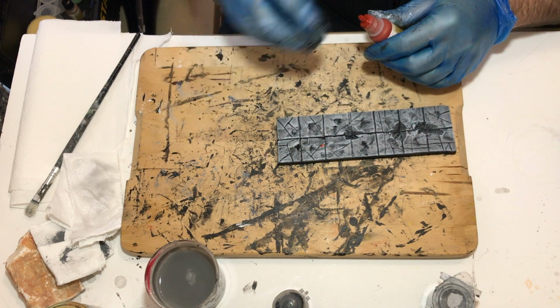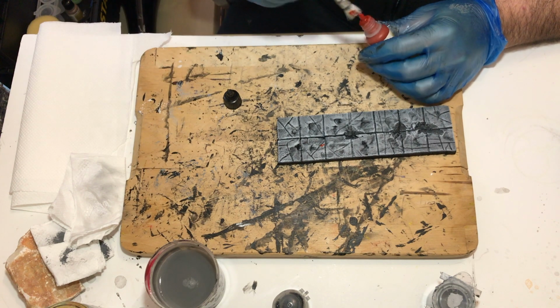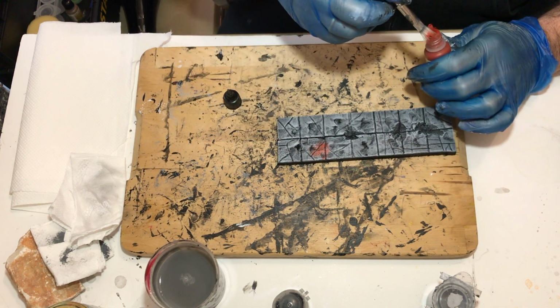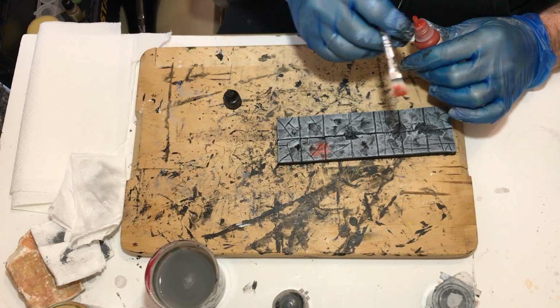Time for the blood stains effect. We get a small amount of paint on the brush edge. Then, we blow vertical strokes on the areas we wish to stain.